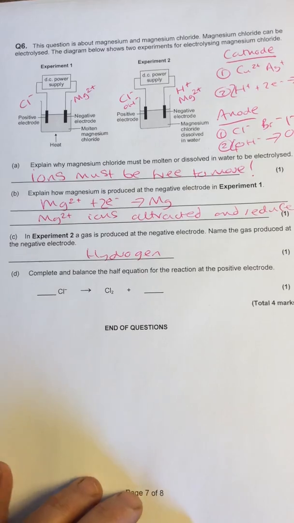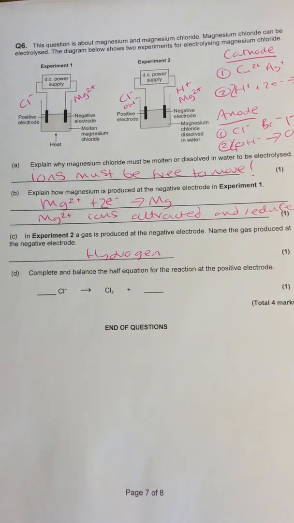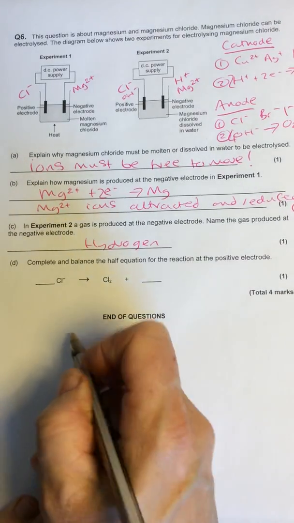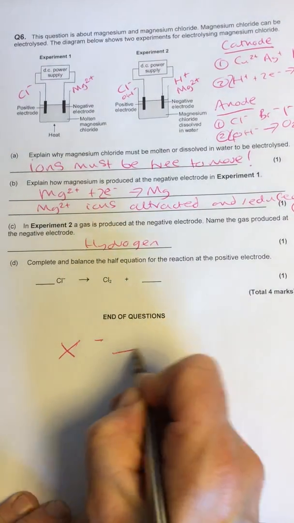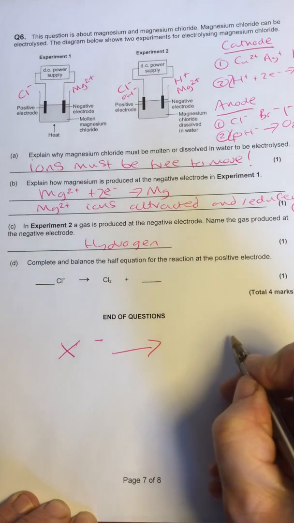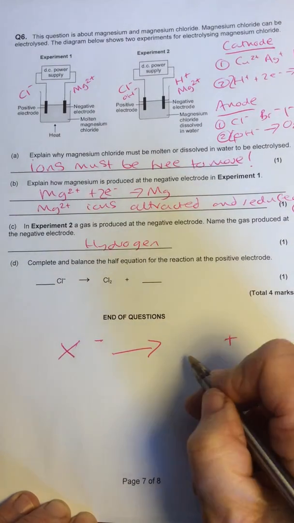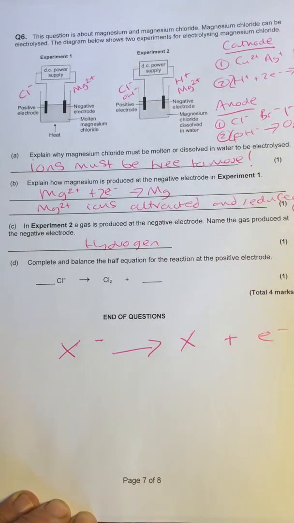Complete and balance the half equation for the reaction at the positive electrode. Now remember what I told you, folks. If you've got a negative ion, draw an arrow by it and split it up into whatever it is and its electron.